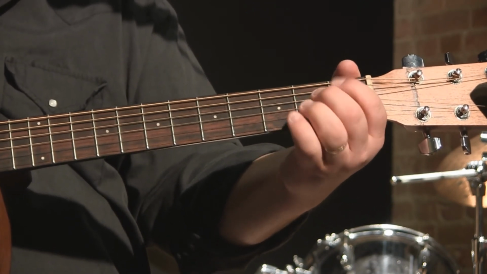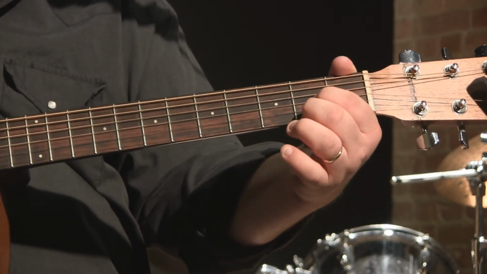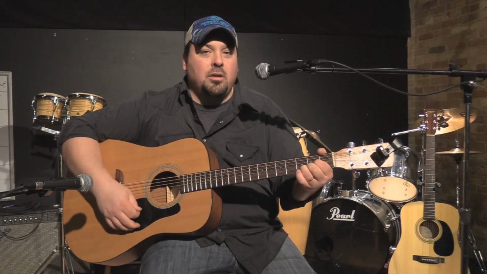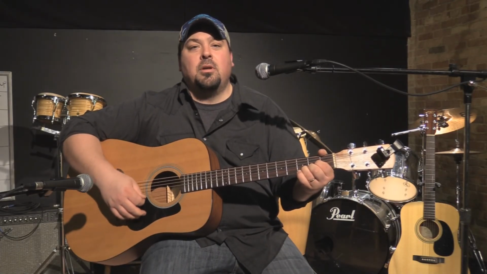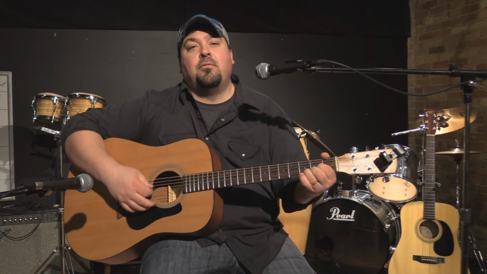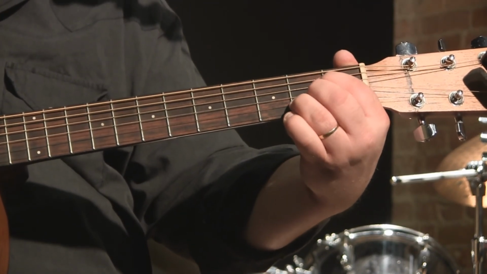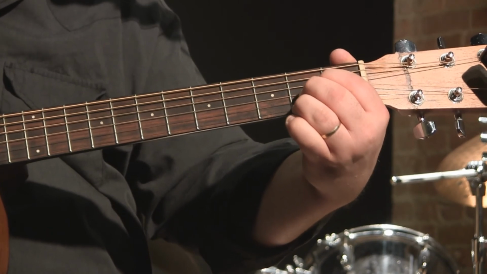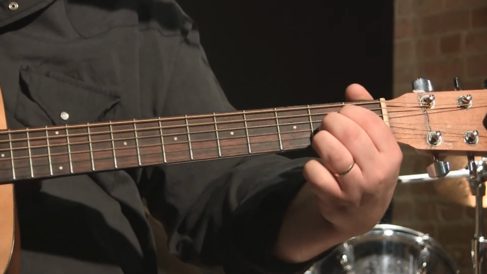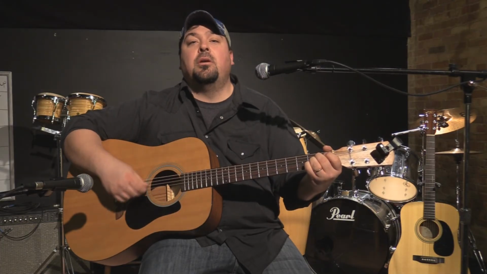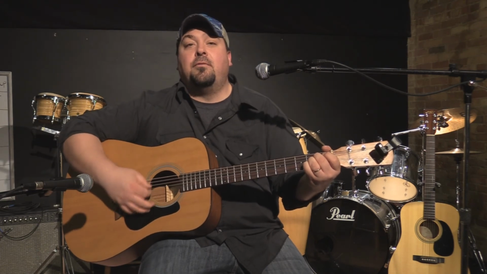We're going to take our peace sign and we're going to make our D. 1, 2, 3, 4. Then we're going to take our finger above where it was at, and we're going to use the D, G, and B strings to make our A. 1, 2, 3, 4. So all together, it should be something like this.